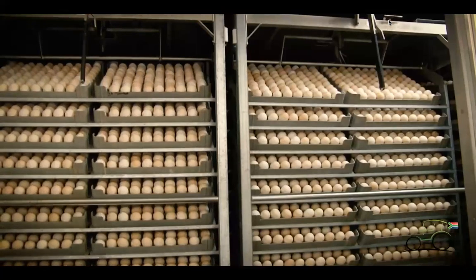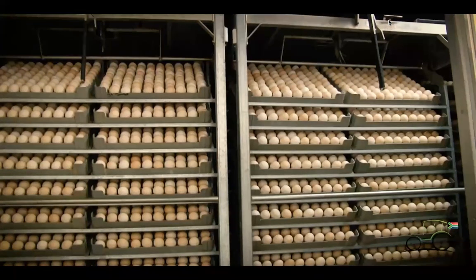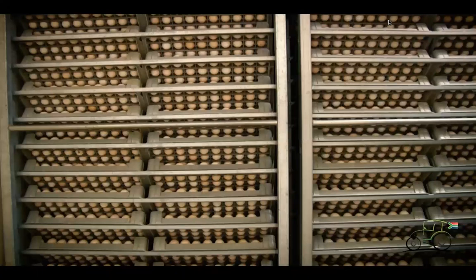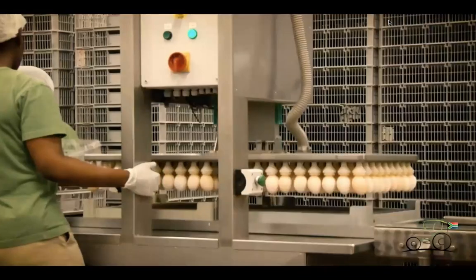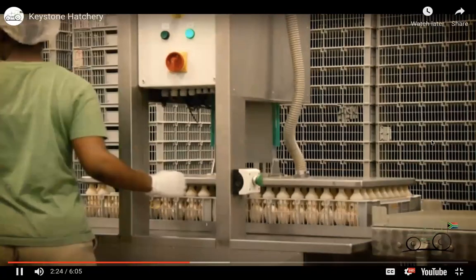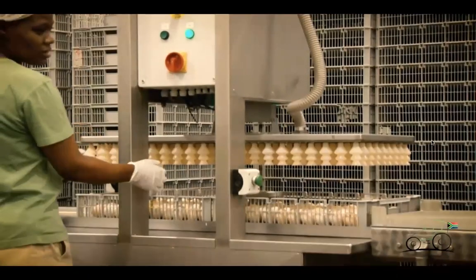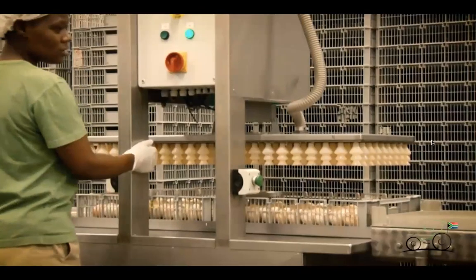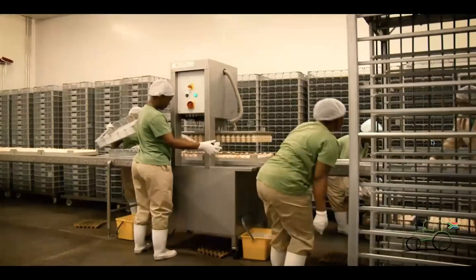The eggs are turned every hour using turning cylinders. This is to simulate the mother hen turning the eggs in the clutch. So this is our transfer room, where after 18 days of incubation in the setters, we have to transfer the eggs out of the setter trays and into hatcher baskets, where the chicks will hatch.